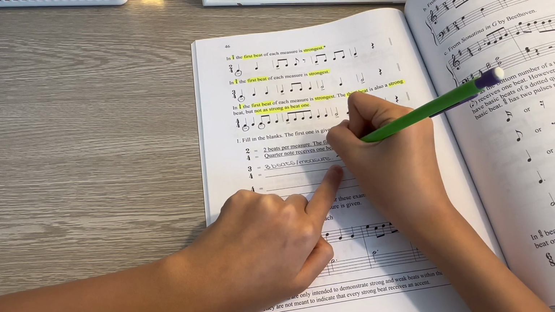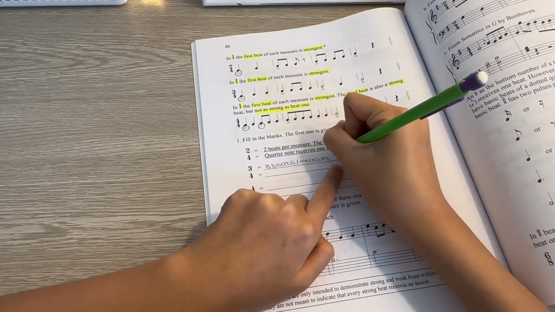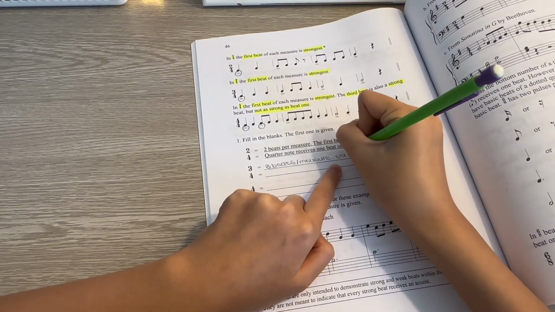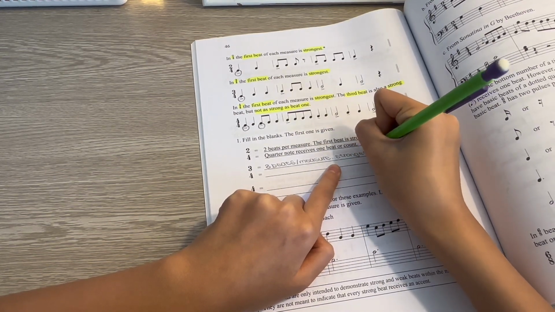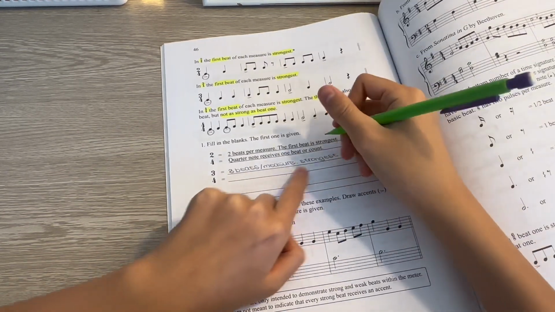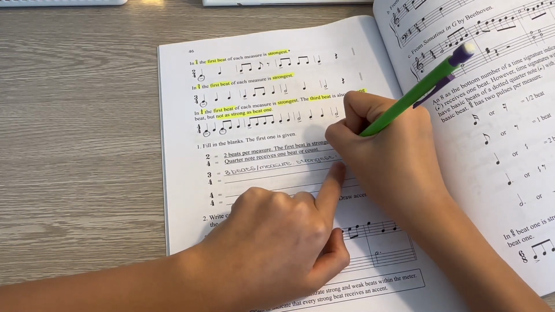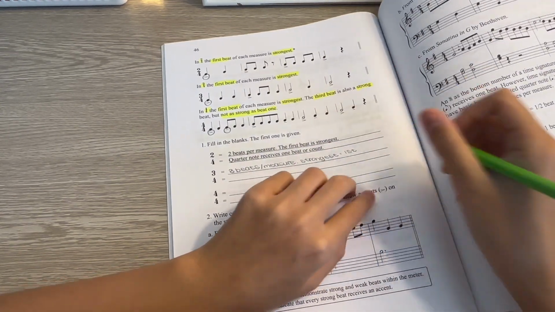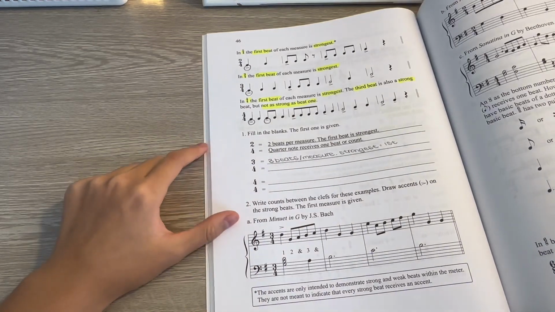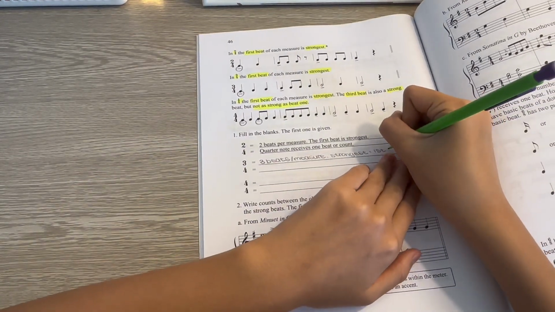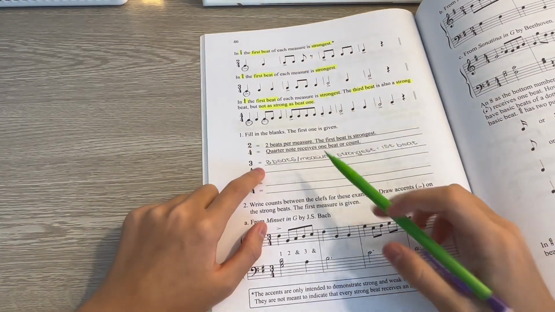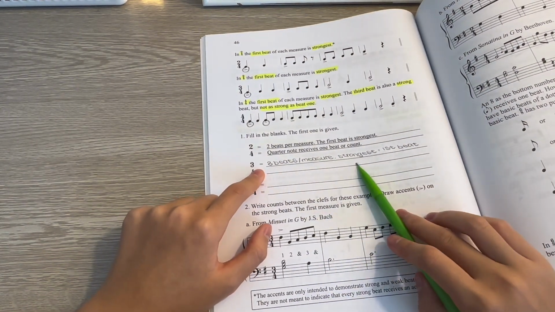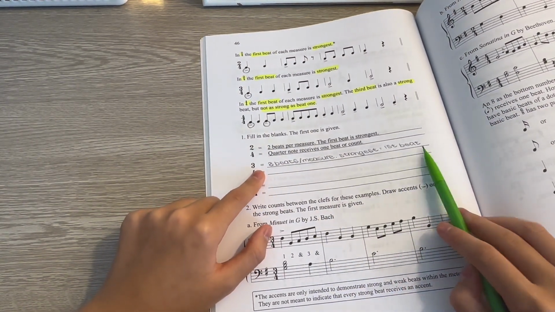So I'm gonna write strongest first. Let's try beat as well because that's going to be kind of confusing. Okay, so 3 beats per measure. Strongest beat is first beat.